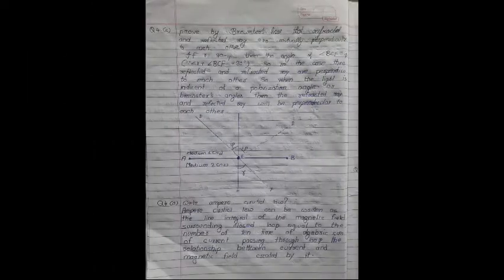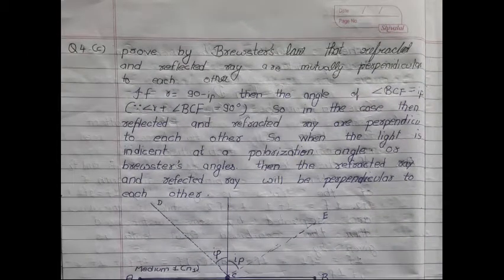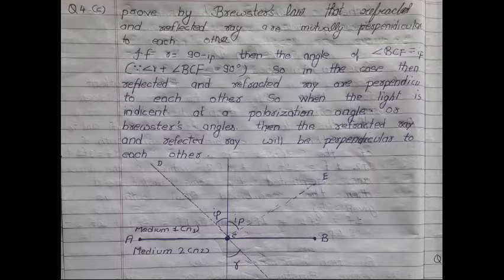Question number 4c. Prove Brewster's law, that the refracted ray and reflected ray are mutually perpendicular to each other. If r = 90 - ip, then angle BCF equals ip. Therefore, angle r plus angle BCF equals 90 degrees.